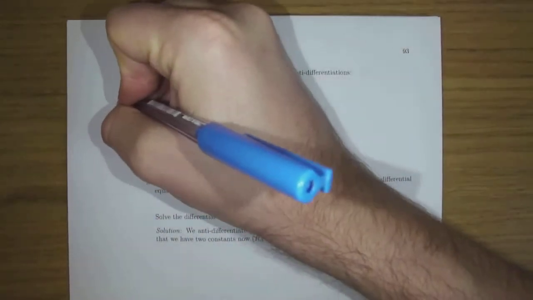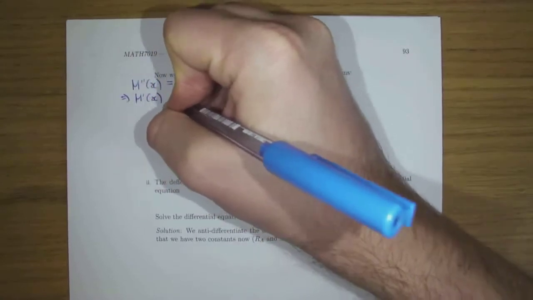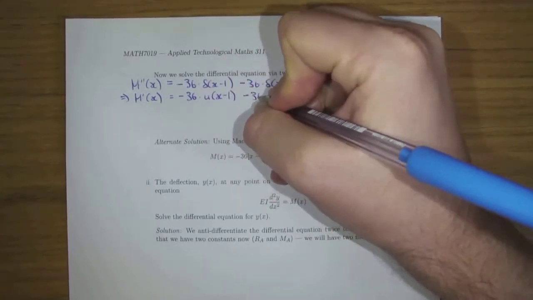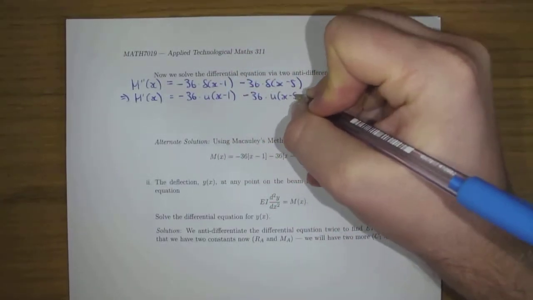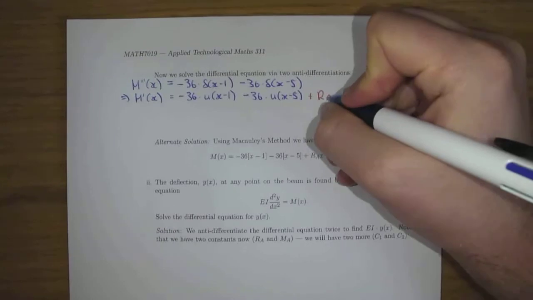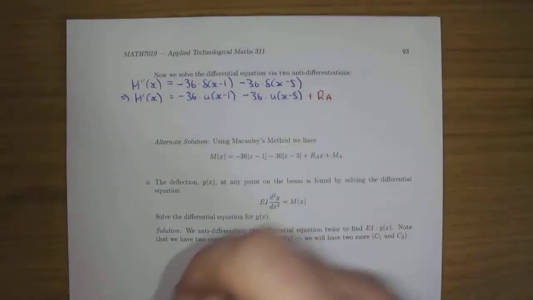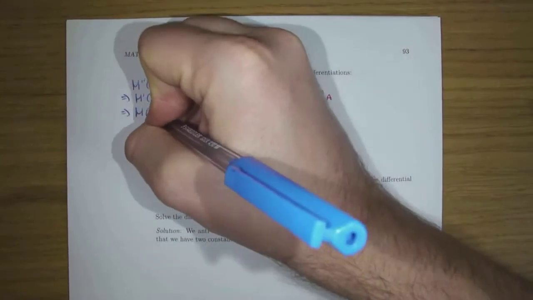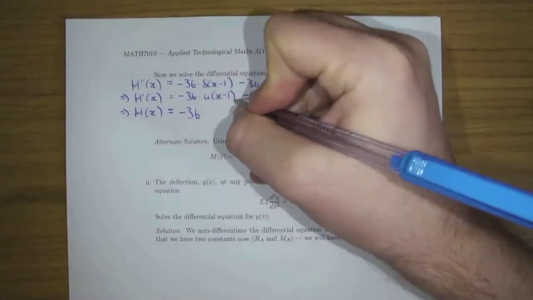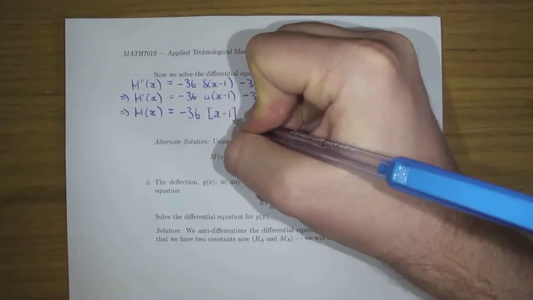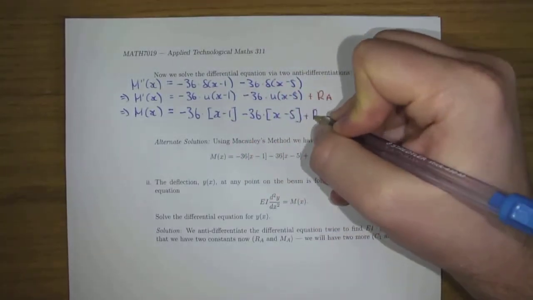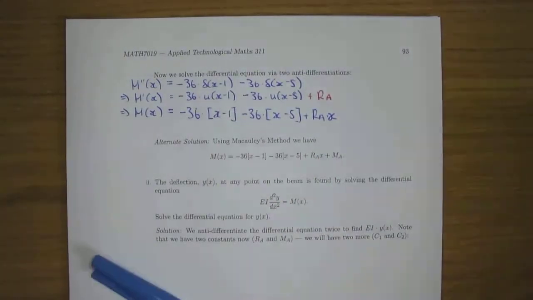So anti-differentiate both sides twice. Fix the constant minus 36, antiderivative of delta is u. Fix the minus 36, antiderivative of delta is u. And you pick up a constant at this point, RA, which we know to be 36, but we'll pretend that we don't know. And we go at it again, m of x. Fix the minus 36, antiderivative of u is square bracket. Fix the minus 36, antiderivative of u is square bracket. Antiderivative of the constant RA is RAX, and pick up another constant at this point, plus MA.